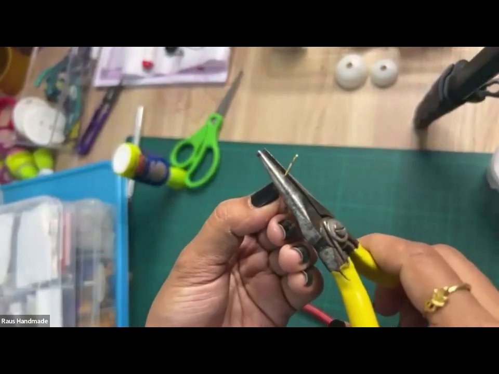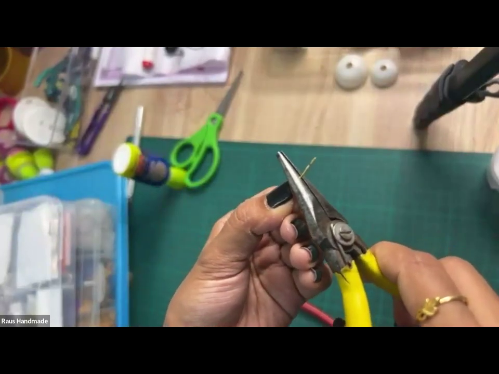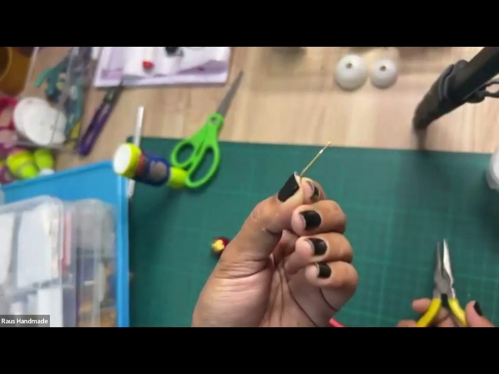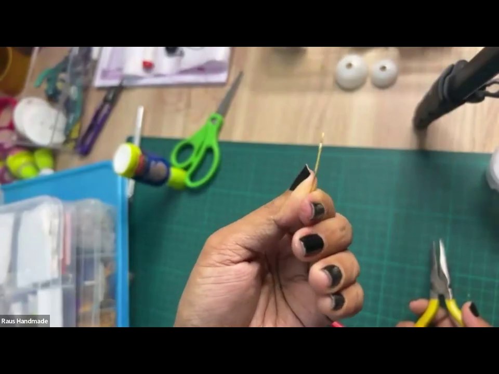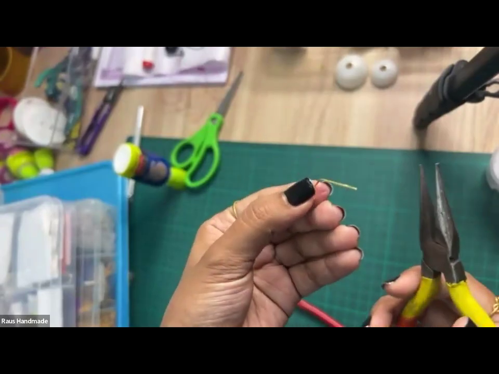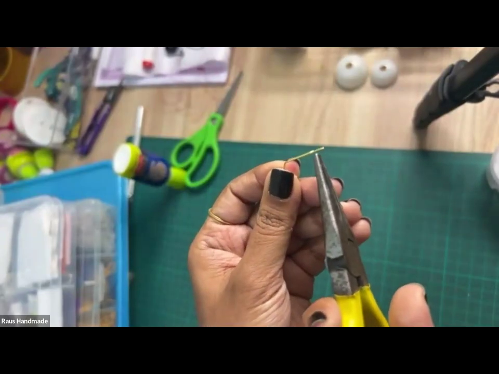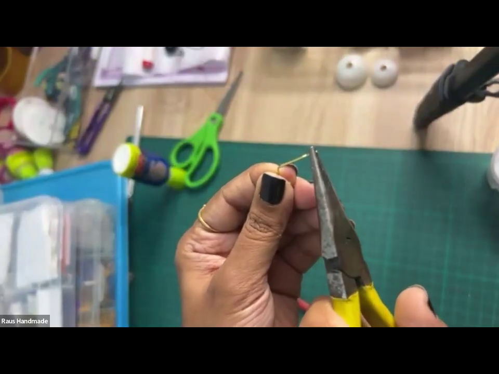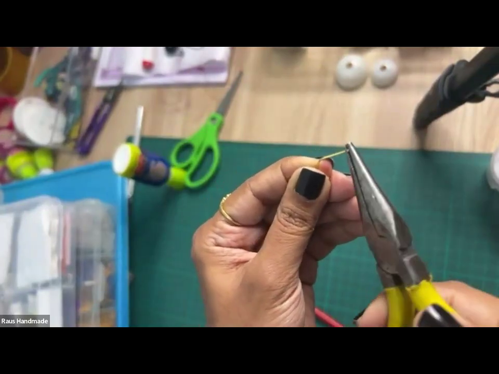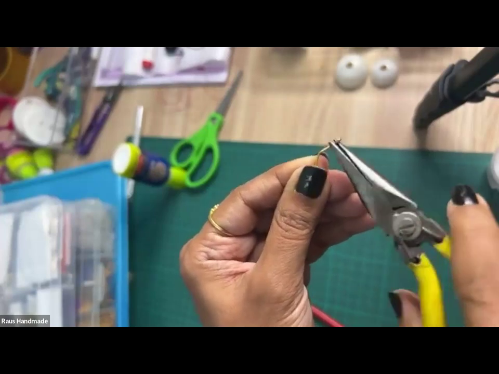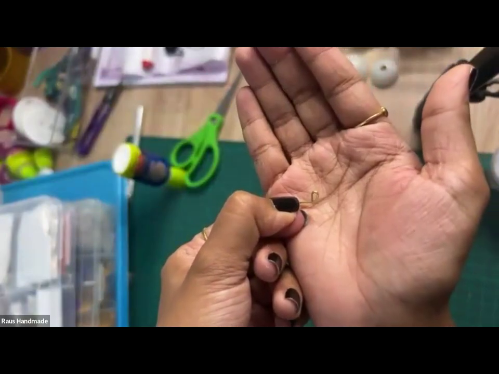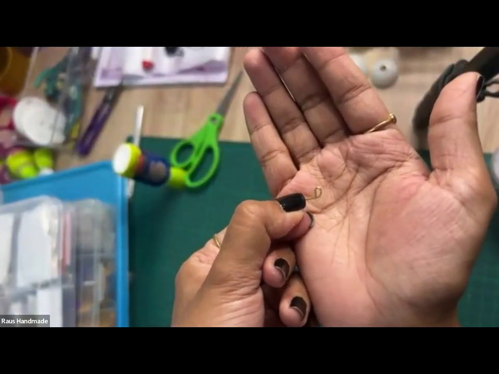I'm simply going to twist it towards my right like this. Can you see? Like this. And then I'm going to hold it from the end and simply twist it like this.